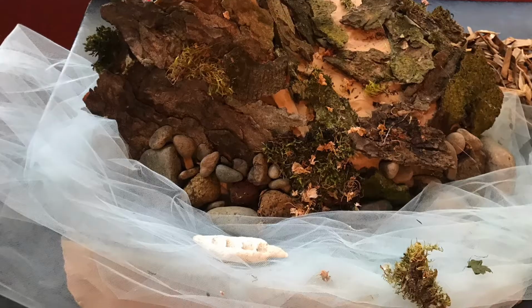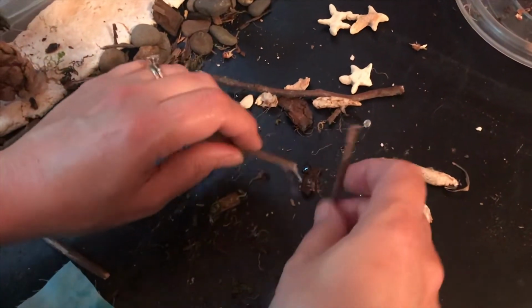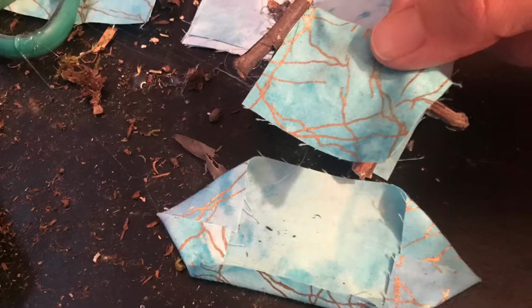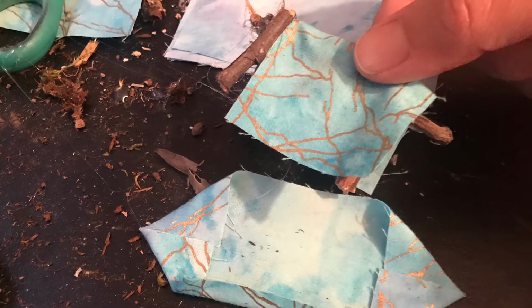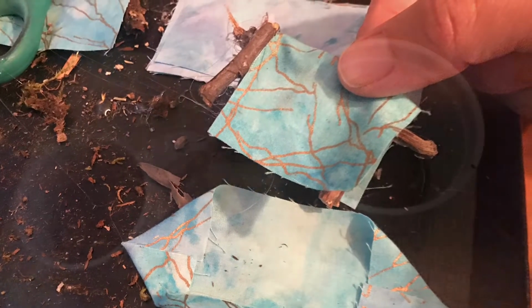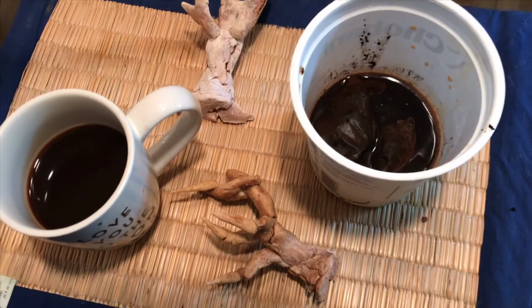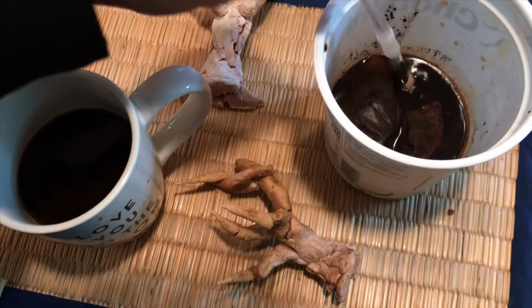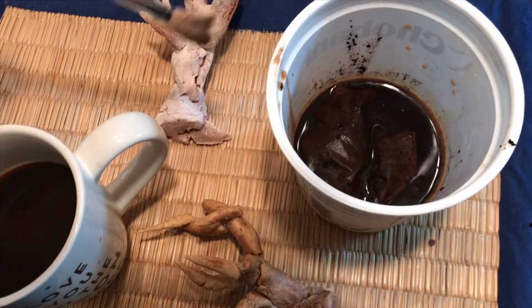Some sticks and old fabric scraps were used to create a tent and a hammock to hang between 2 trees. Using some old coffee from this morning to paint with.